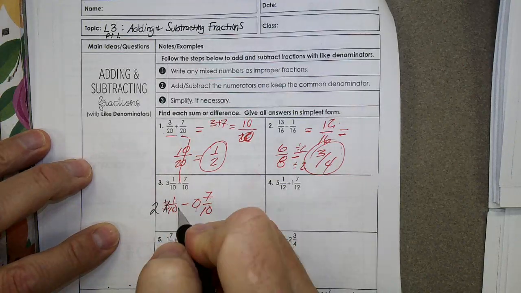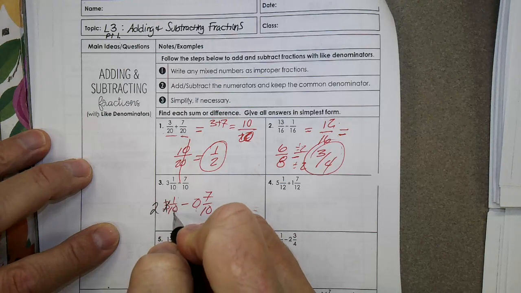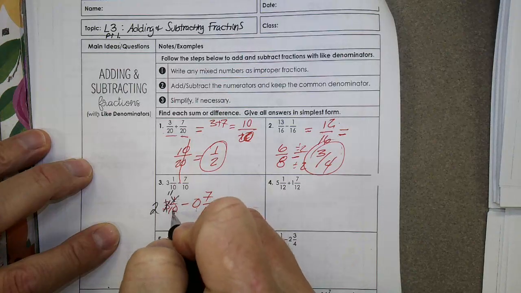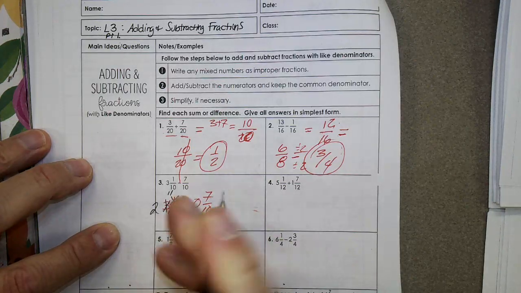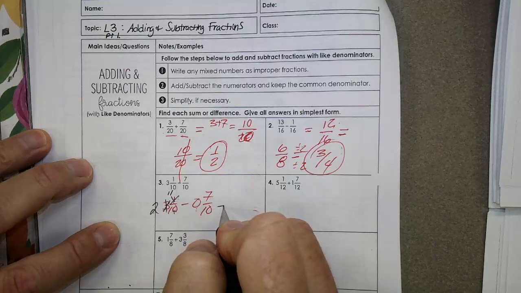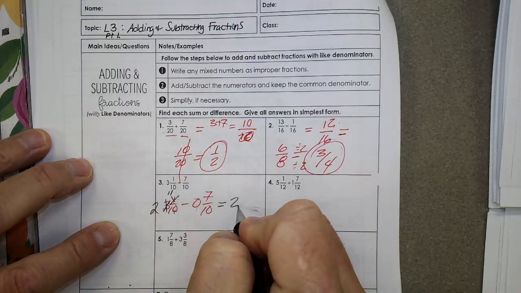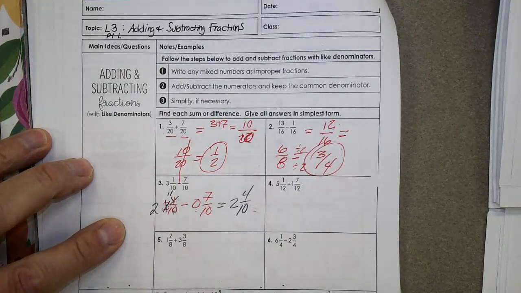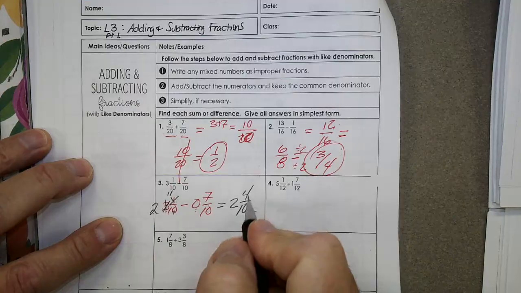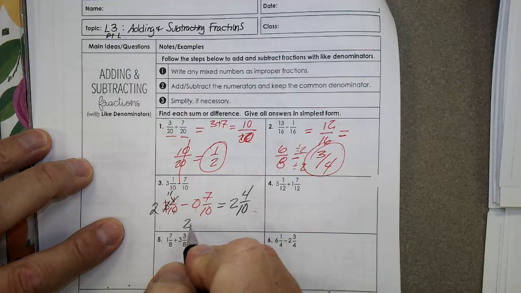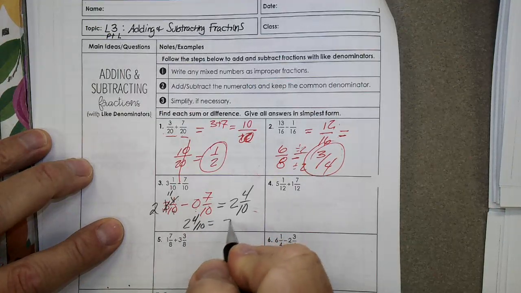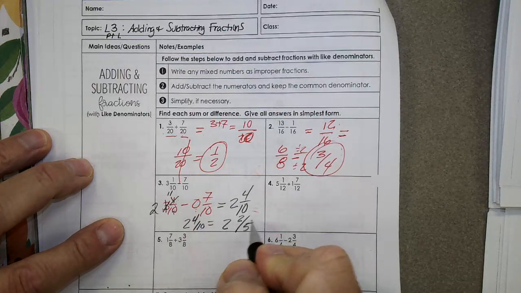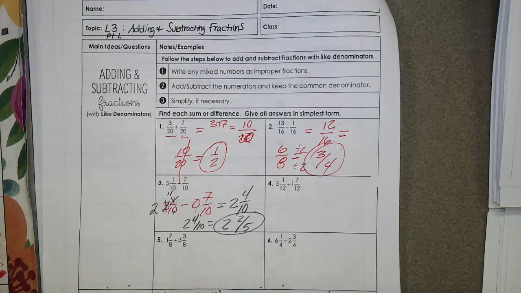To show that I borrowed 1, I'm going to add these two numbers together. So 10 plus 1 is 11. So now 3 1/10 is really equal to 2 11/10. And now I'm going to finish out the problem. 2 minus 0 is 2. 11 minus 7 is 4. And I get 10 on the bottom. Now, those are both even. So 2 4/10 equals 2, and 4 divided by 2 is 2, 10 divided by 2 is 5, is 2 2/5.